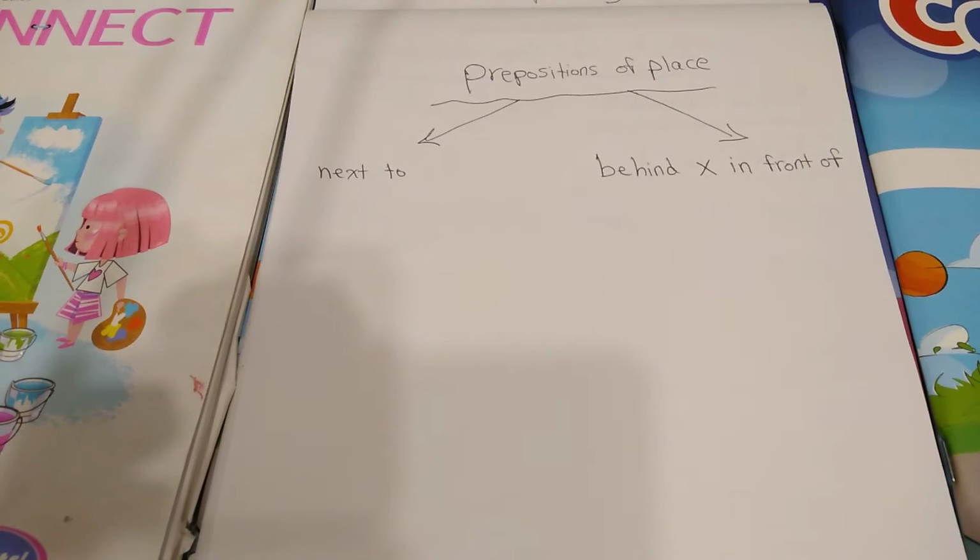Before moving to the language part, I would like you to know the prepositions of place, يعني ظروف المكان. So we use the prepositions of place to talk about the position of a certain place. يعني أنا بستخدم ظرف المكان أو ظروف المكان علشان أتكلم عن البوزيشن الموقع بتاع مكان معين.